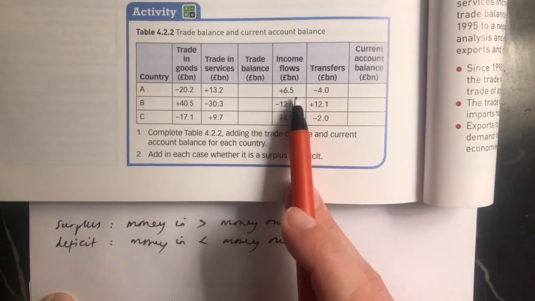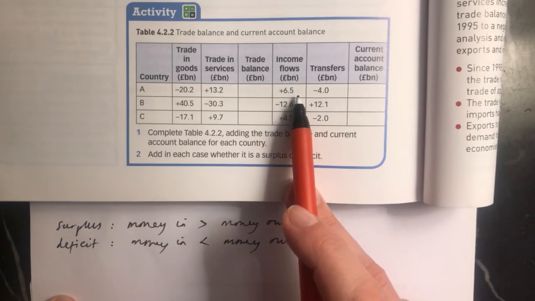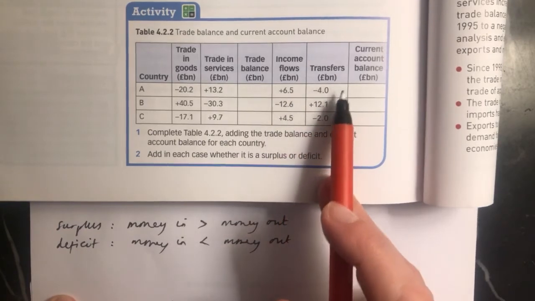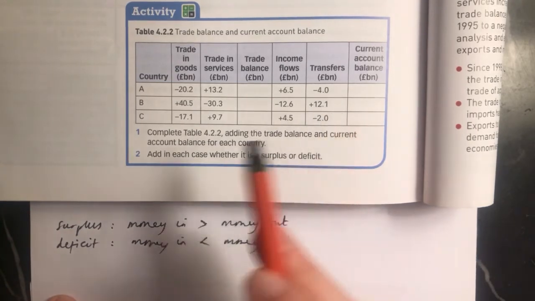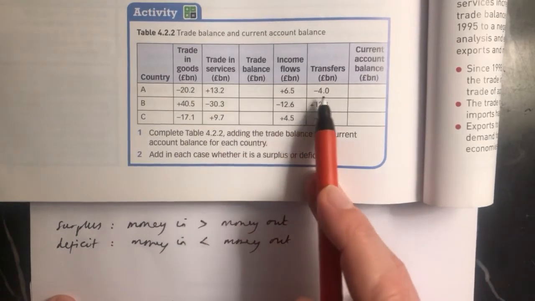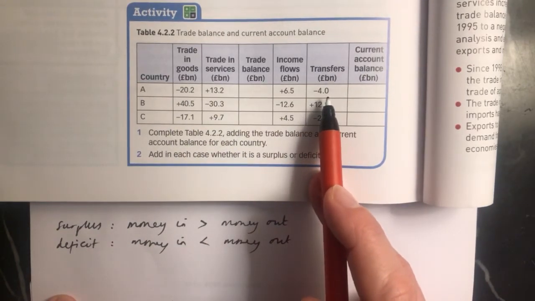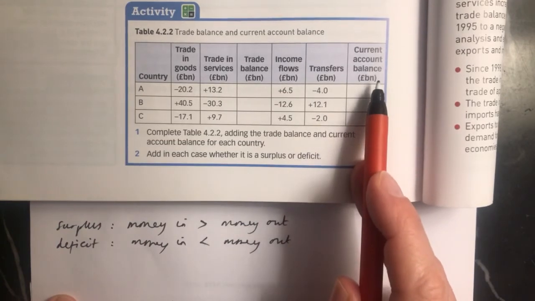Then it's looking at income flows. That's money coming from the things which we remembered by DIP, dividends, interest and profits. That's overall money coming in from those from other countries and money leaving our country. And then transfers, that's overall people transferring money to people in other countries or receiving money that people have transferred to them into the country from other countries. That's like Western Union, what they do. When you've calculated all of these things together, that will show you overall what's happening on your current account, and it will give you your balance.